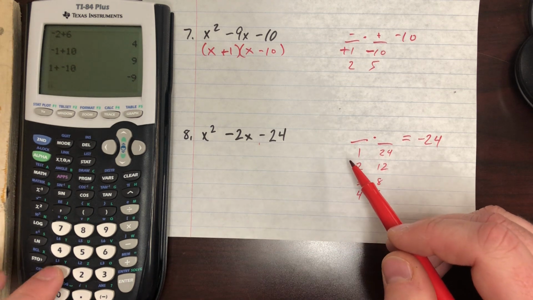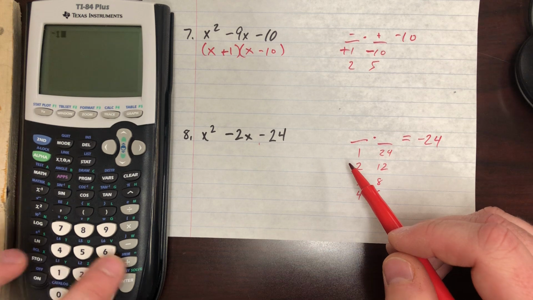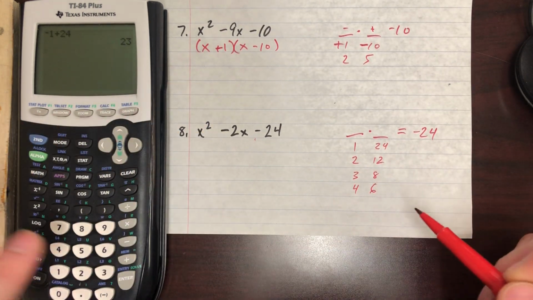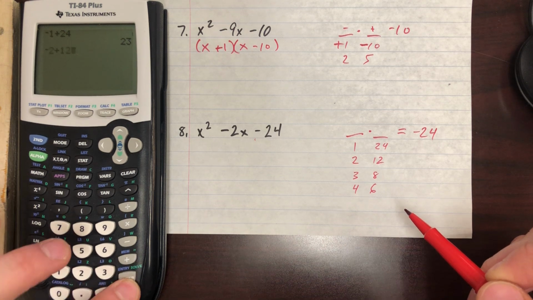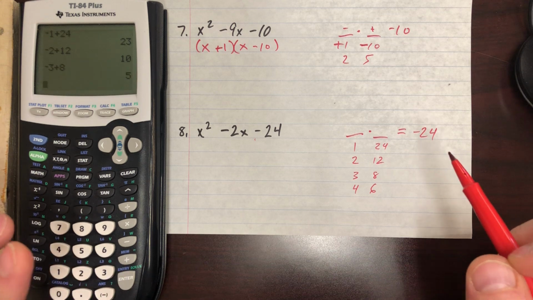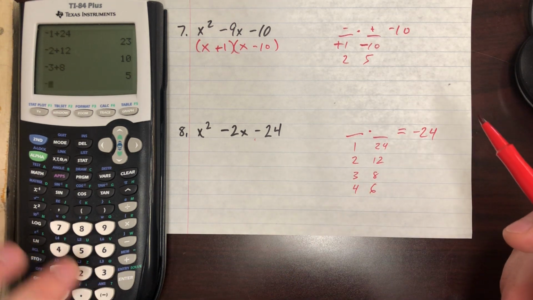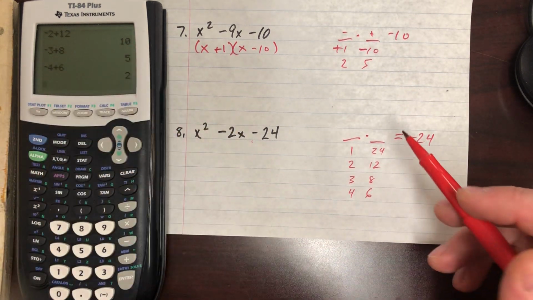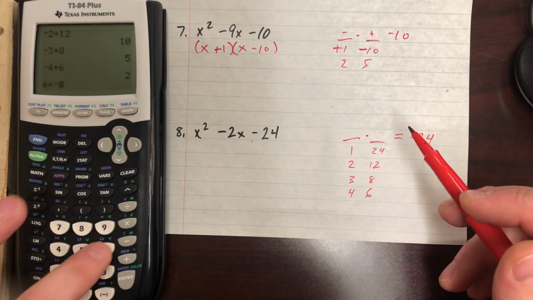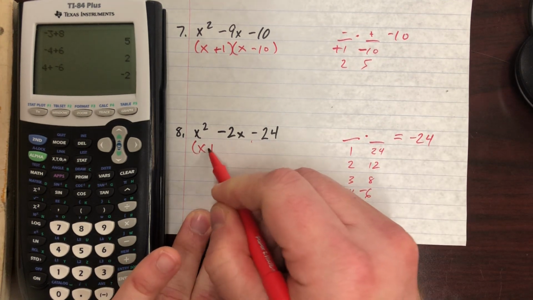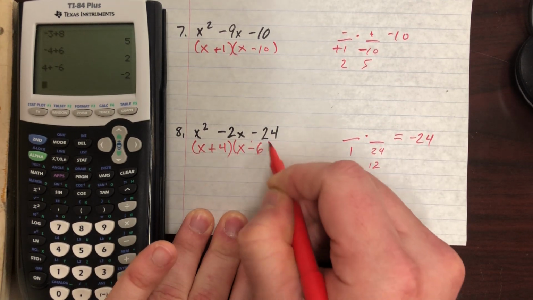Let's see. -1 plus 24. Oops, there's extra stuff. -1 plus 24. 23. No, we want 2. -2 plus 12. 10. Nope, we want 2. -3 plus 8. No, that's 5. -4 plus 6. Cool, +2. Oh no, we need -2. So instead I should use +4 and -6. So I'll say x plus 4, x minus 6.